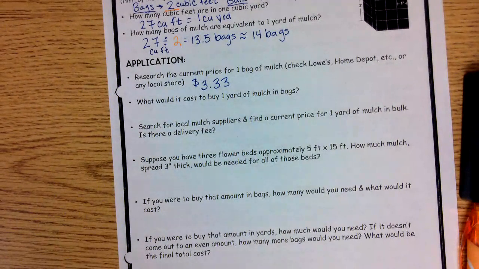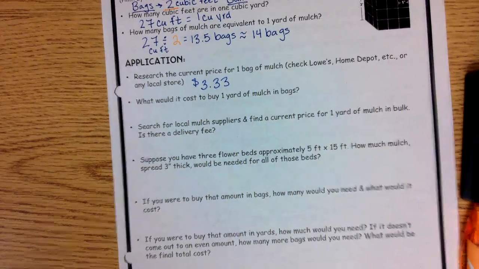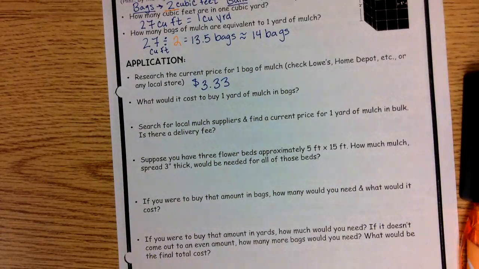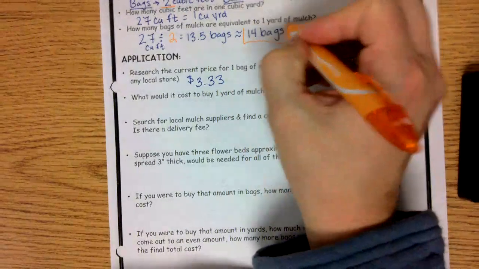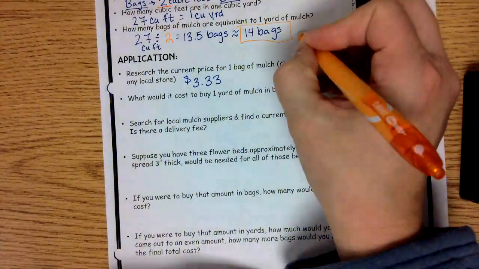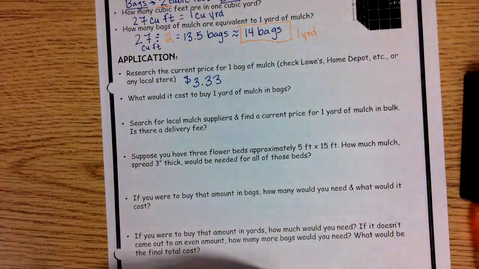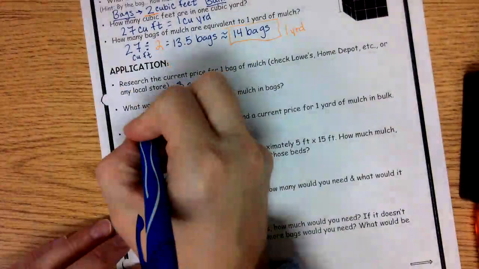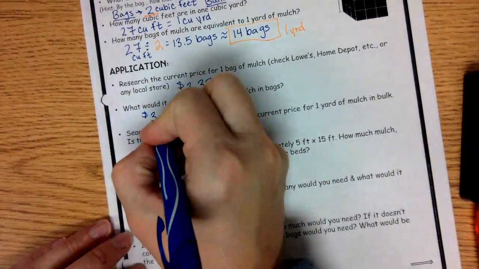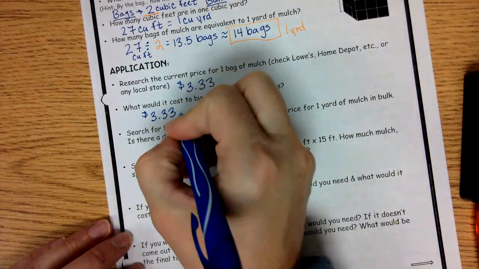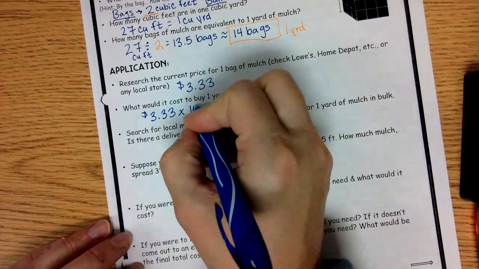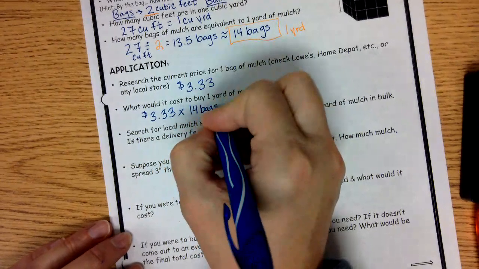So what would it cost to buy 1 yard of mulch in bags? So we know there are 14 bags in one yard. Okay. So we're going to take this $3.33 times your 14 bags.